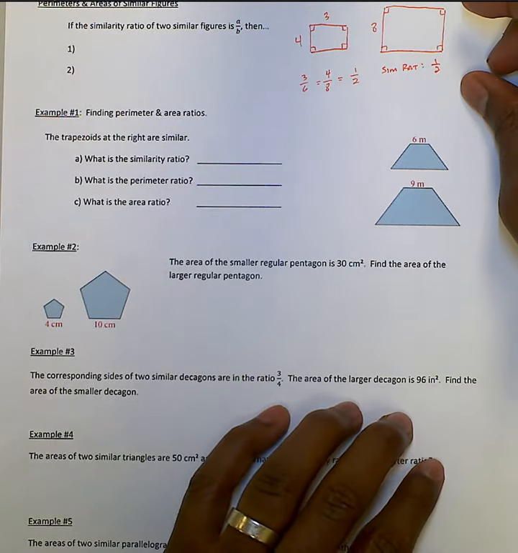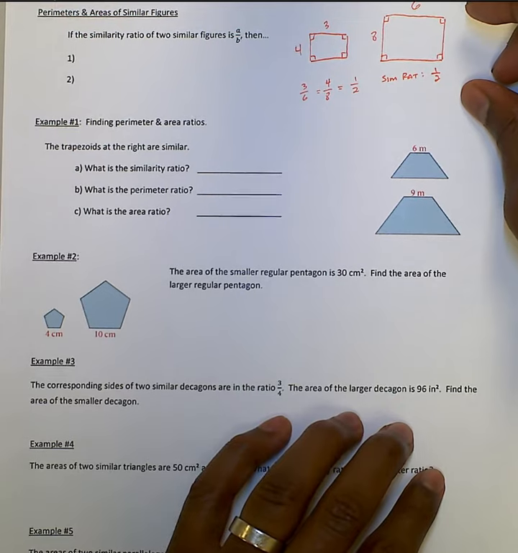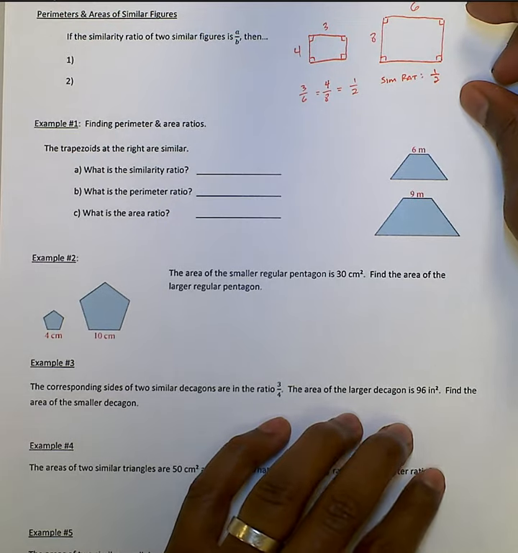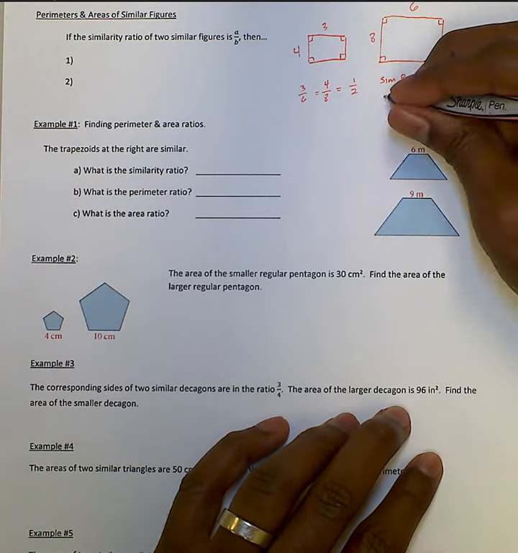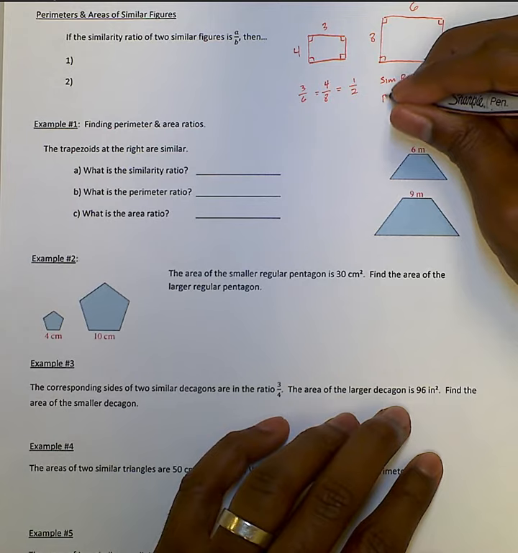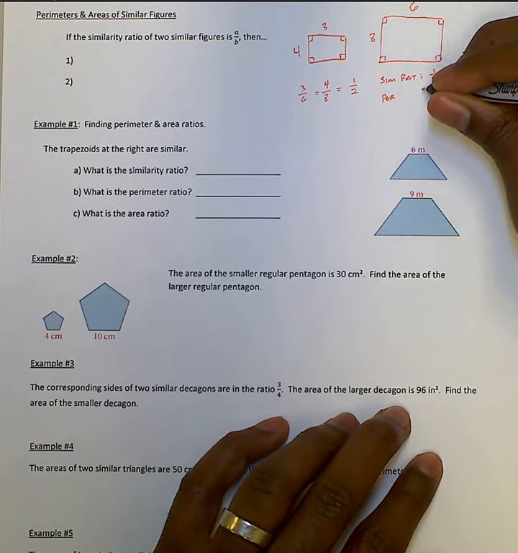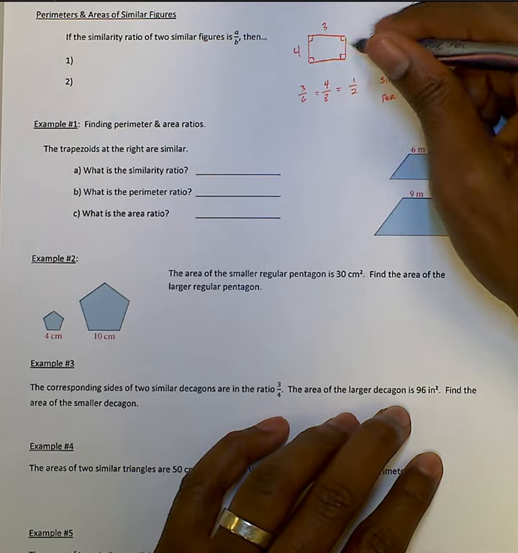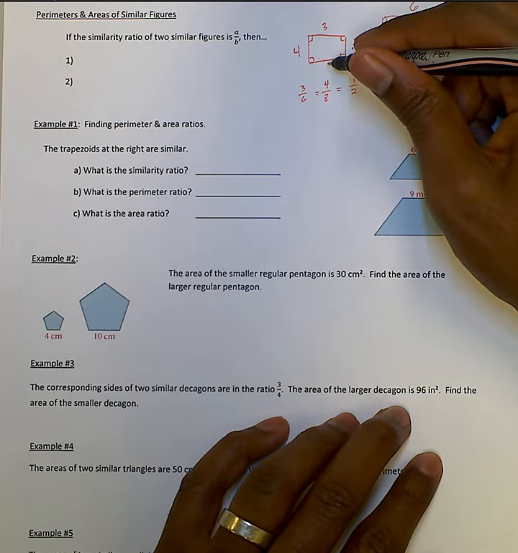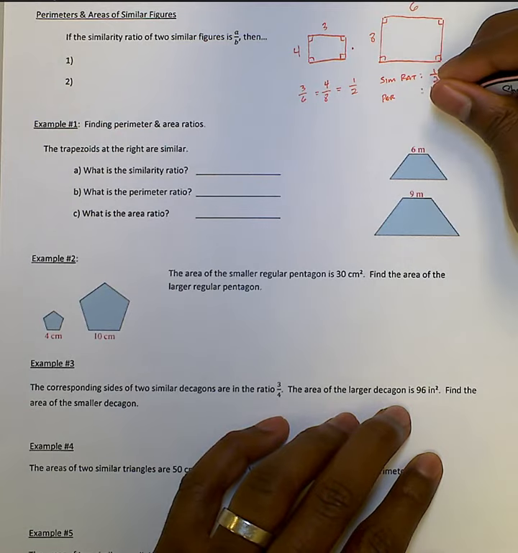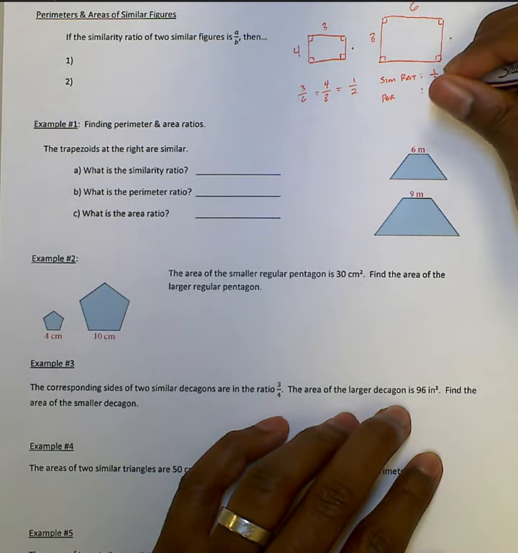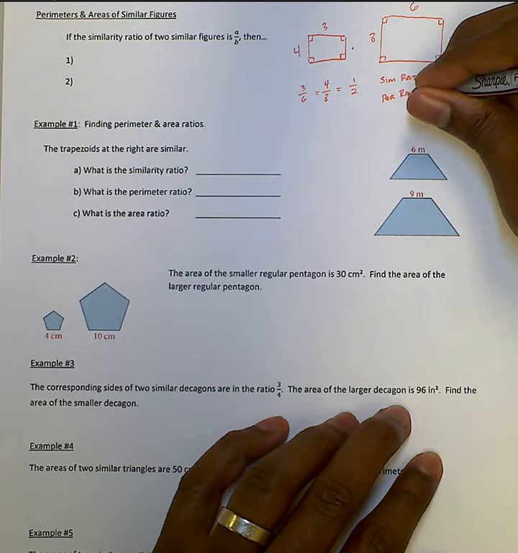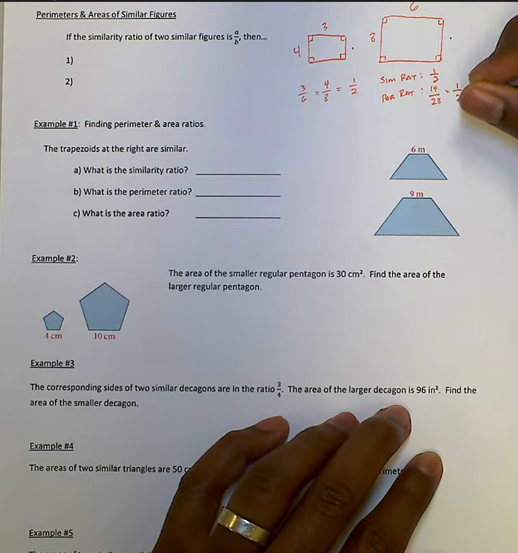In order to find the ratios of their areas and perimeters, we should look at their areas and perimeters. So, let's find the perimeter of both of these. The perimeter of this one should be 4 plus 4, 8, plus 3 plus 3, 6, 8 plus 6 is 14. The perimeter of our larger one is 16 plus 12, which is 28. When we find the ratio of their perimeters, you'll notice that that's 1/2 as well.